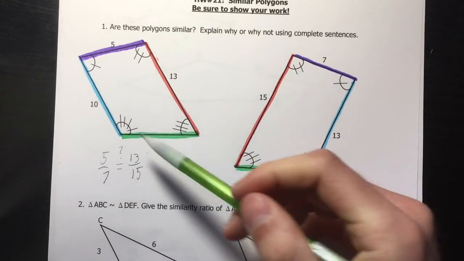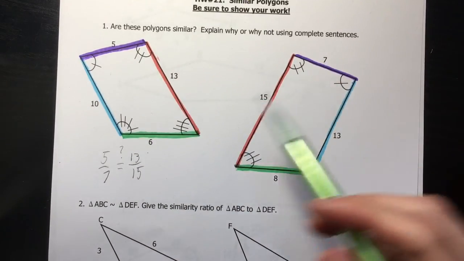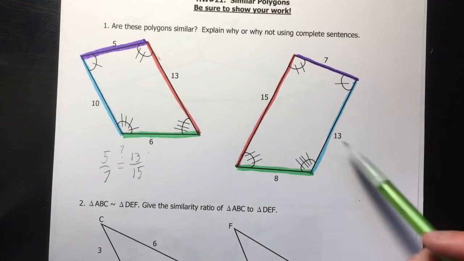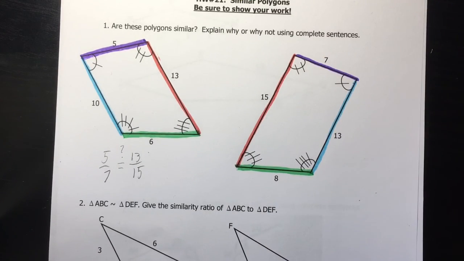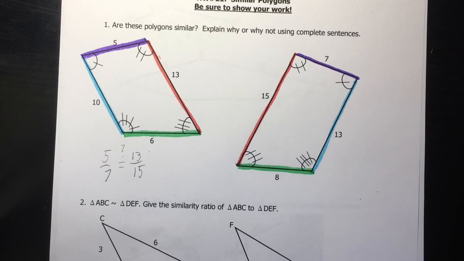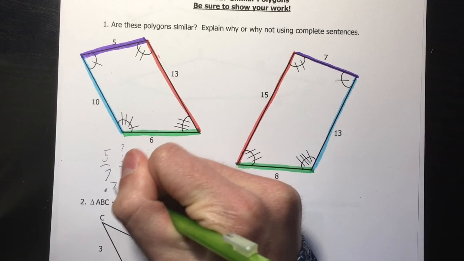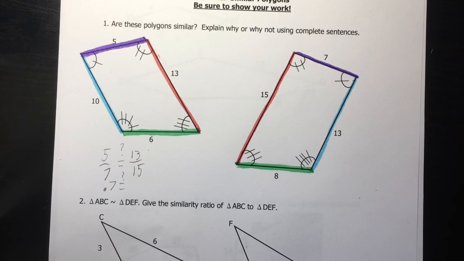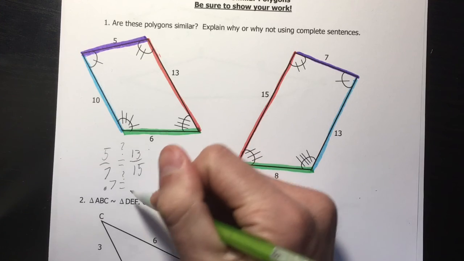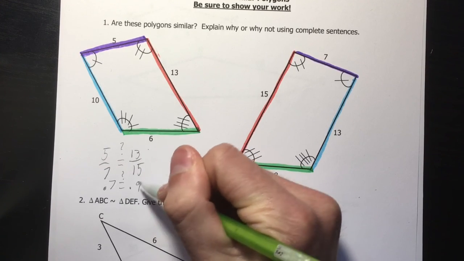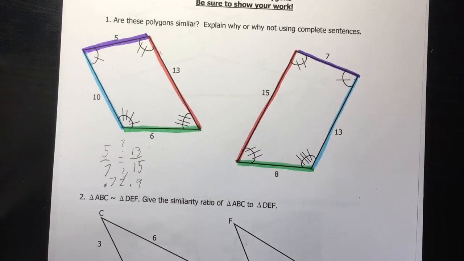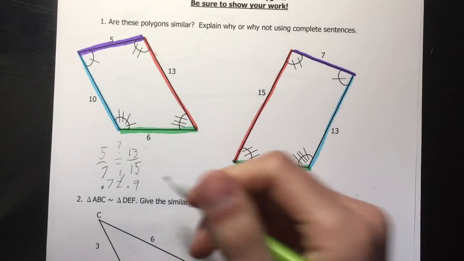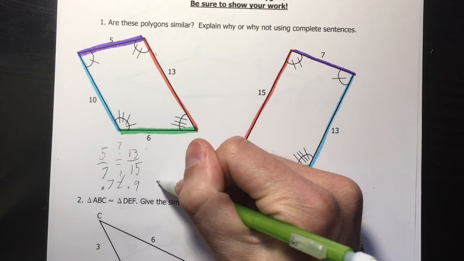And you could have picked any 2 sides. You could have done is 5/7 equivalent to 6/8, is 10/13 equivalent to 13/15. It doesn't matter. Well, 5/7 comes to about 0.7. And is this going to equal? 13/15 comes out to about 0.9. So no, these are not equal. And thus, these polygons are not similar.